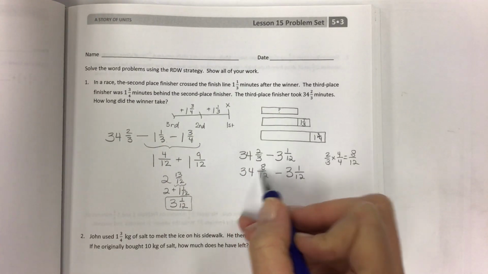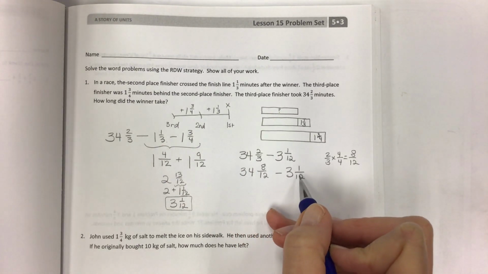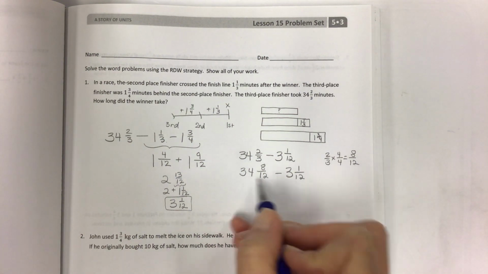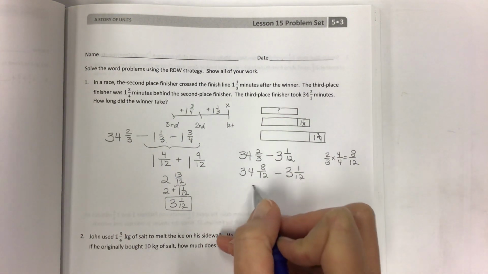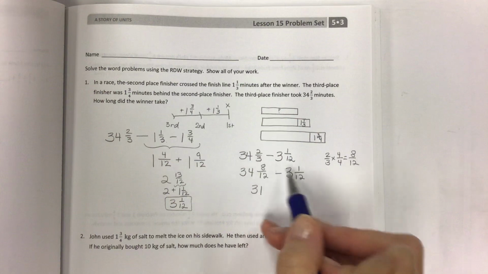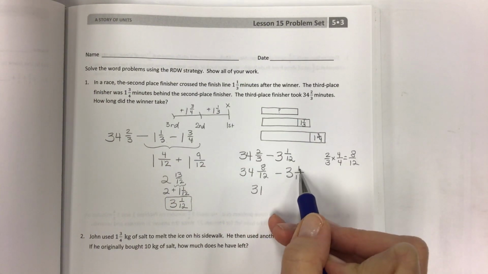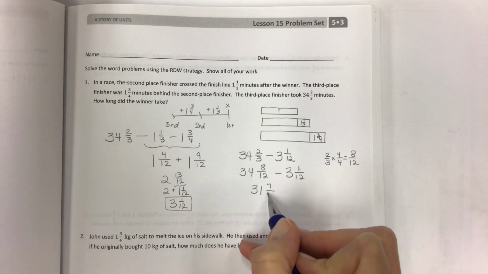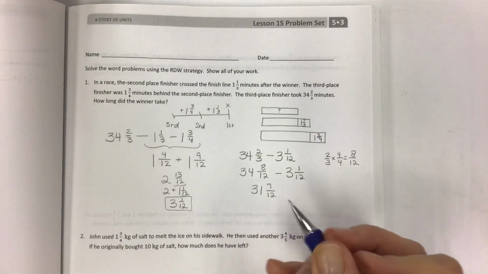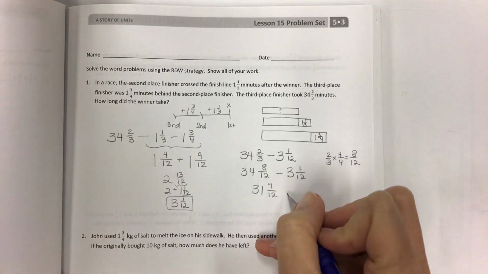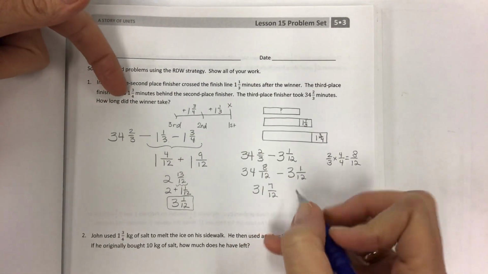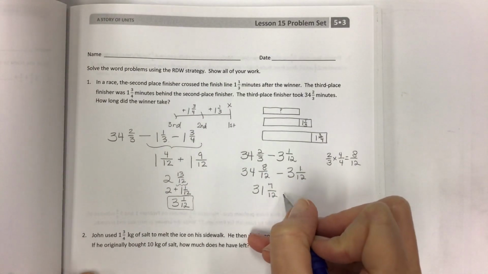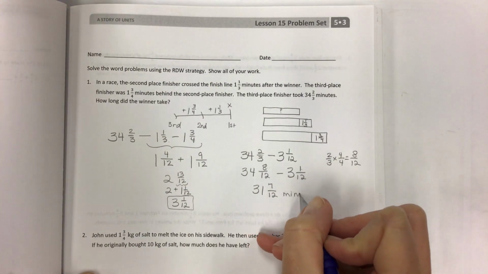And so we have 34 and 8/12 minus 3 and 1/12. So do the whole number subtraction. And because we can do the subtraction here, we're going to go ahead and take that right away. And so this is the winning time. How long did the winner take? 31 and 7/12 minutes.